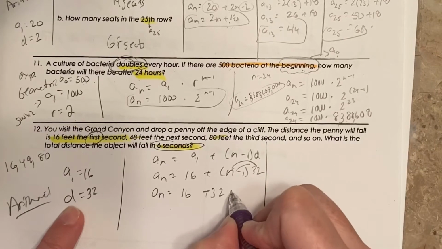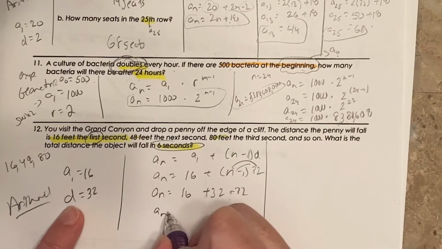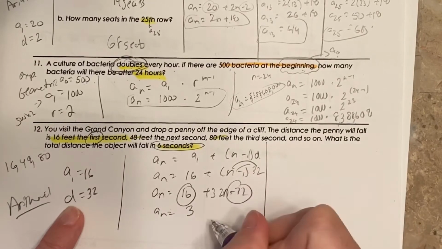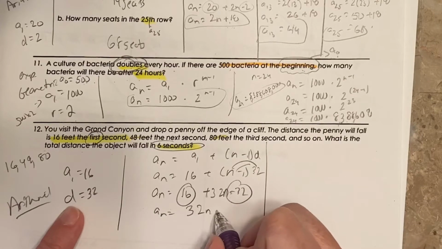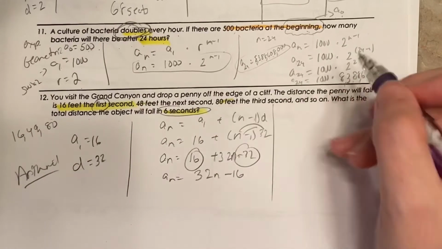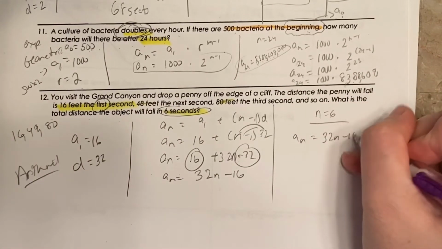Plus 32n. And then we've got a minus 32. And a 62 and a negative 32. Oops, sorry, this is a 32n. 32n minus 16. Okay, so now we have the general. Now we're going to go ahead and do our 6th term. So a sub n equals 32n minus 16.